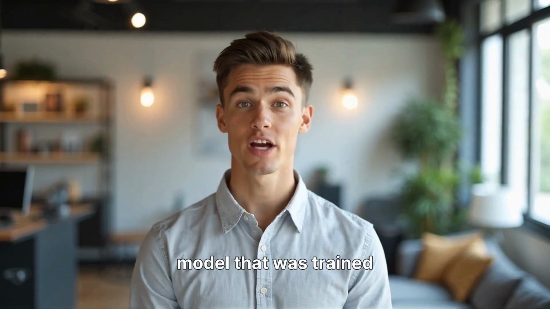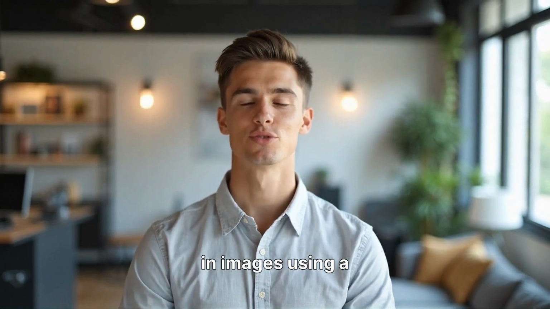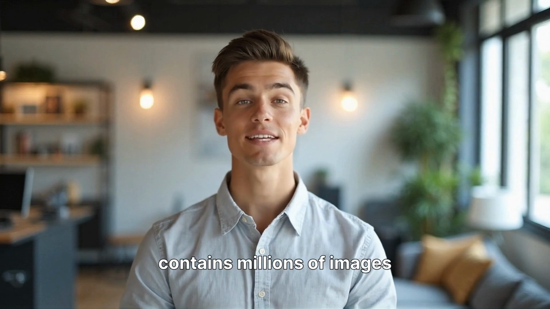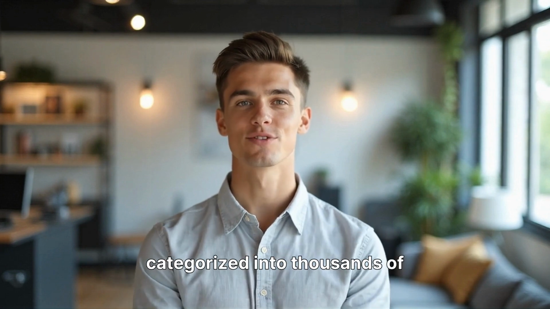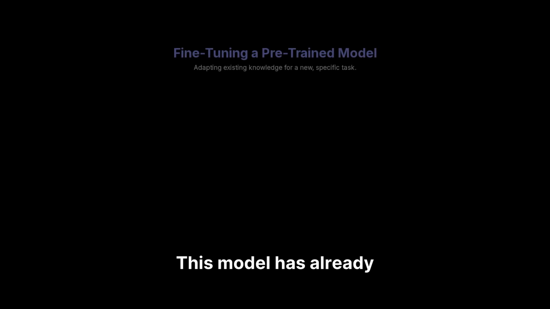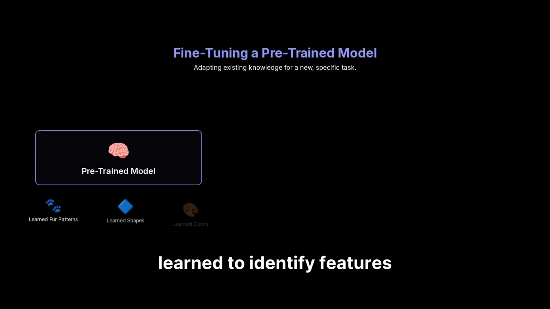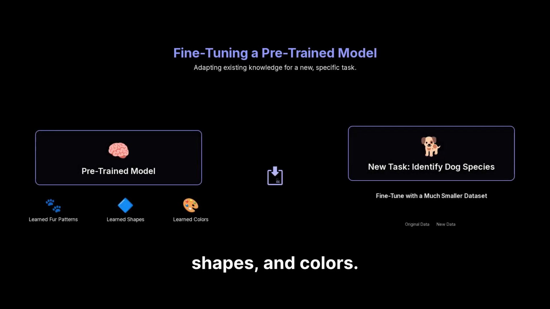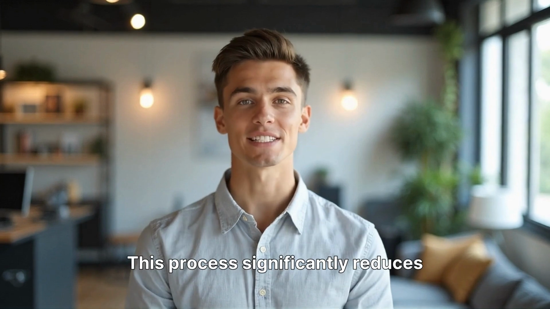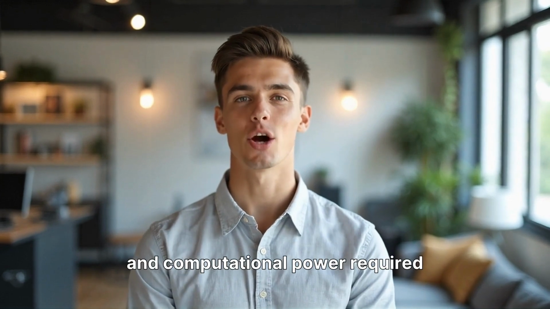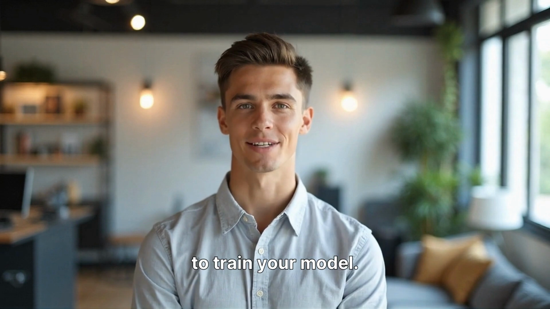Imagine you have a model that was trained to recognize various animals in images using a dataset like ImageNet, which contains millions of images categorized into thousands of classes. This model has already learned to identify features such as fur patterns, shapes, and colors. Now, if you wanted to create a model that identifies different species of dogs, instead of starting from scratch, you can take that pre-trained model and fine-tune it using a much smaller dataset of dog images. This process significantly reduces the amount of data and computational power required to train your model.